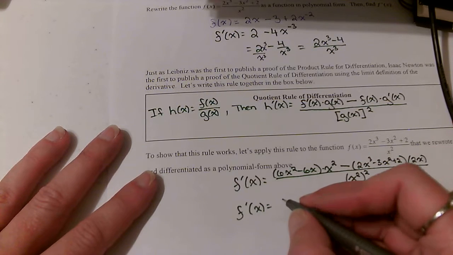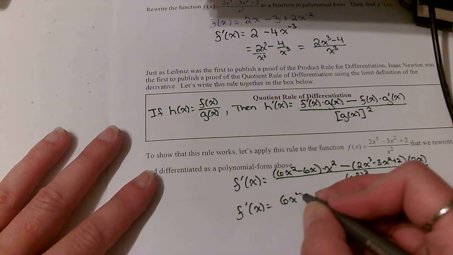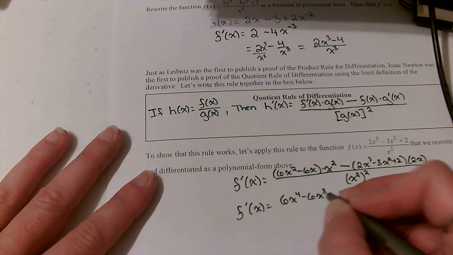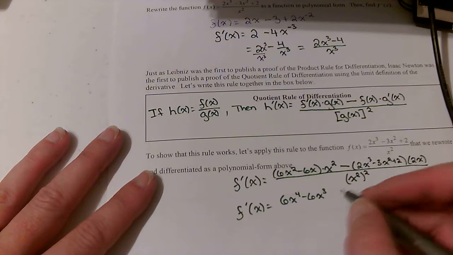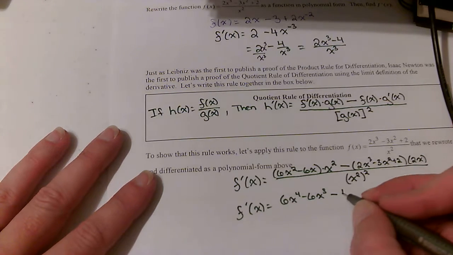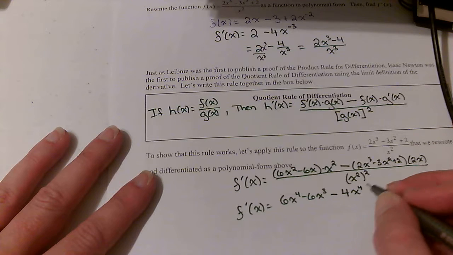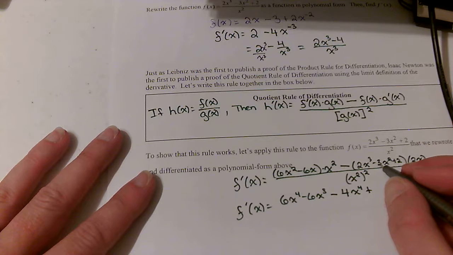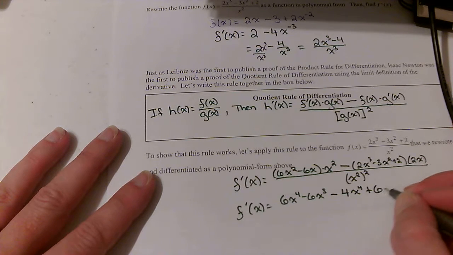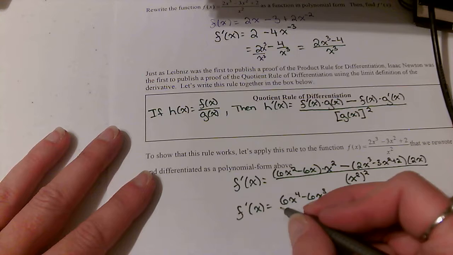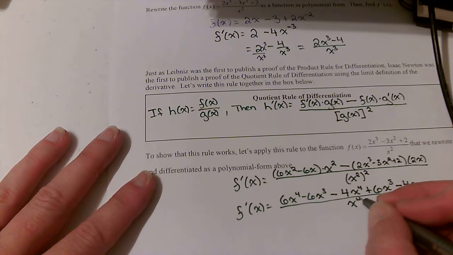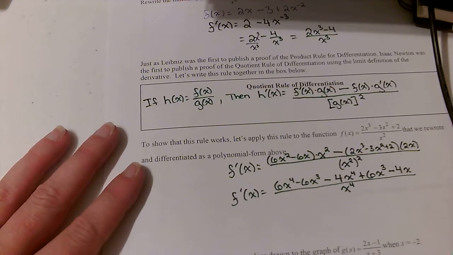So let's distribute. I'll get 6x to the fourth minus 6x cubed. This is going to be, that's like a negative 1, so it's going to be negative 4x to the fourth. It's going to end up being a plus this time, because negative times a negative, 3 times 2 is 6, that'll be x cubed. It's going to end up being a minus 4x, all over x to the fourth. Well, that doesn't match yet. Let's see if we can clean it up a little bit more.